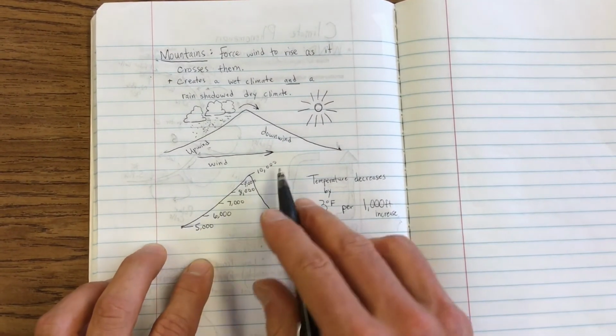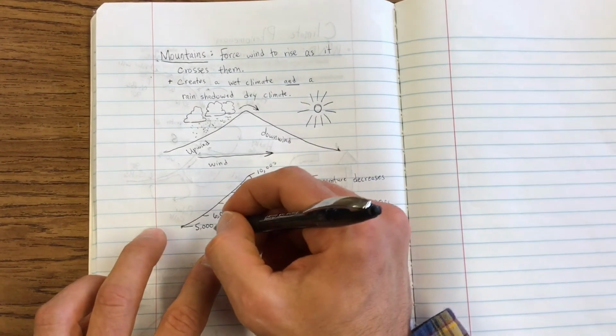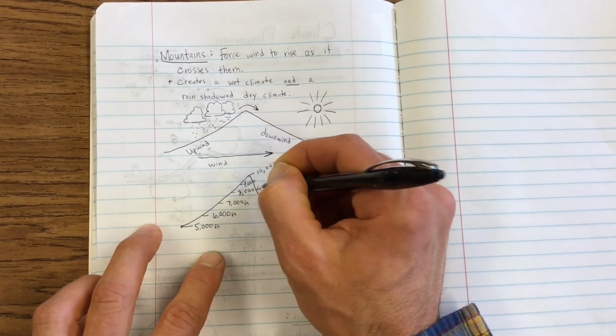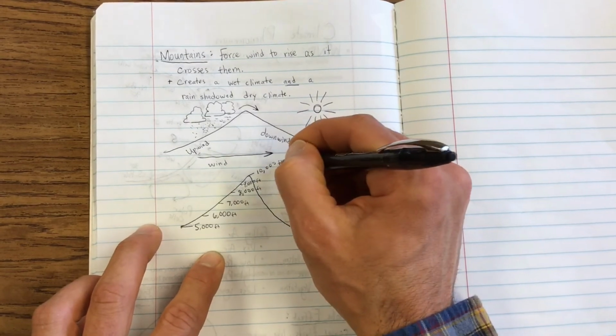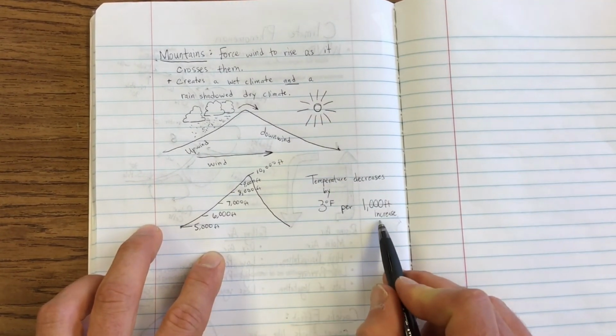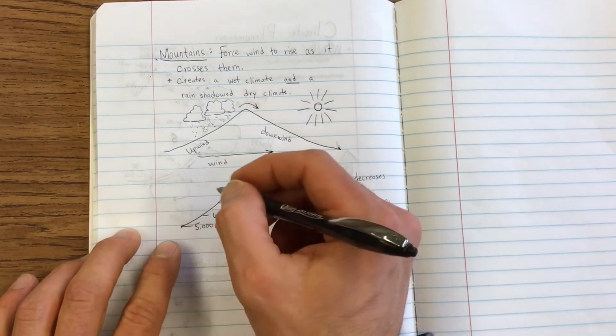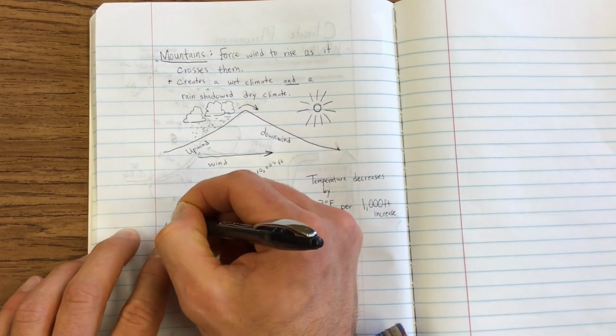All right, so let's add units. We're going to count this in feet. This is important because in our description we said it decreases 3 degrees Fahrenheit per 1,000 feet. So let's say that it is a nice 60 degree Fahrenheit day at 5,000 feet.